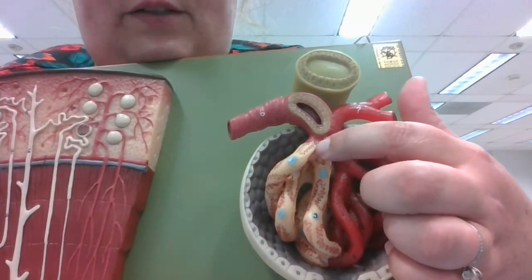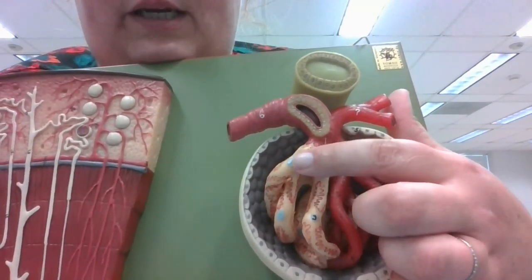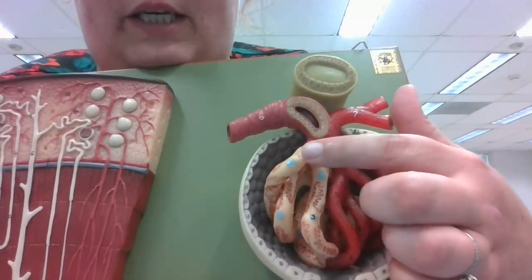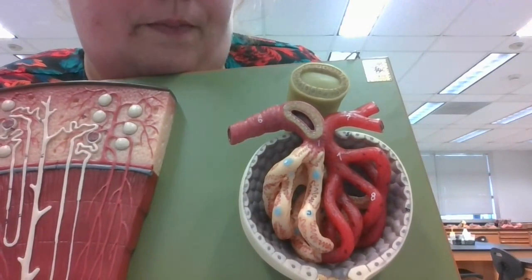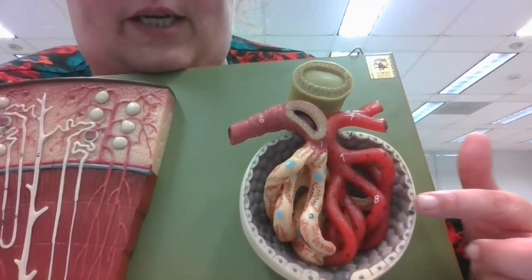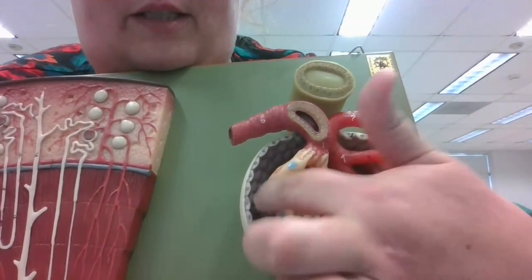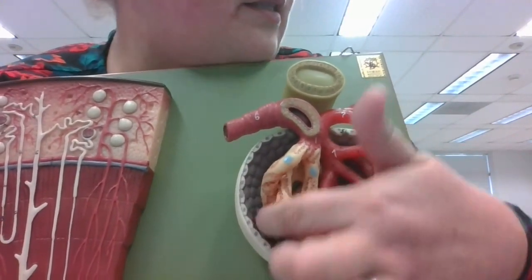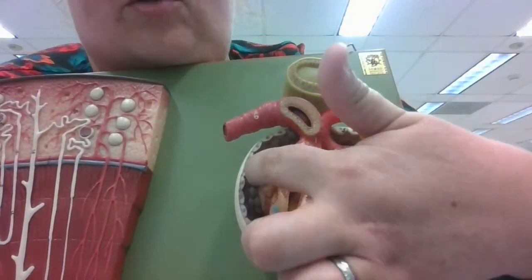Podocytes are going to have little feet that are going to help with filtration as well. And we'll talk more about that in lecture. So that's a podocyte, and that's part of the visceral layer of the glomerular capsule. In between the outer layer and the inner layer, so technically over here, this space is considered the glomerular space or capsular space.